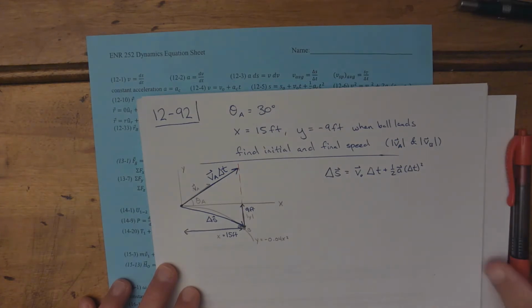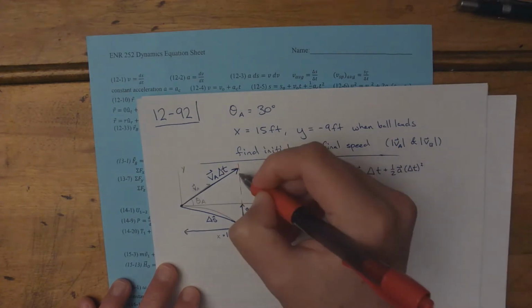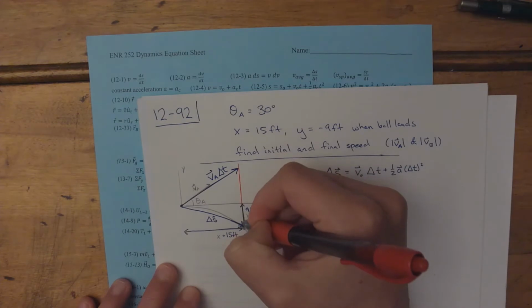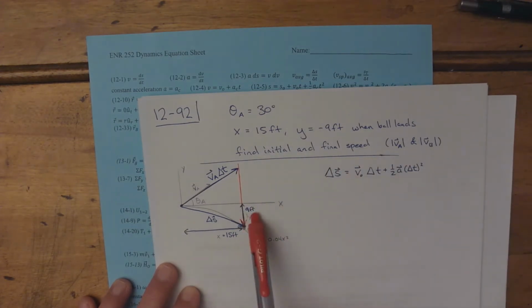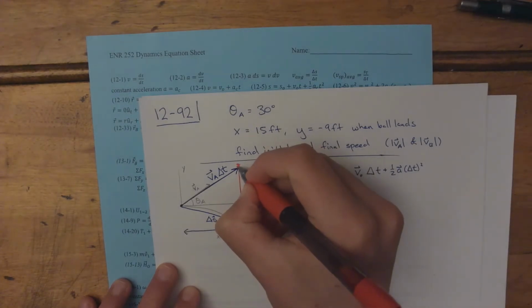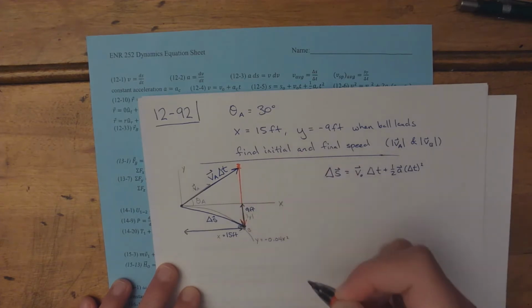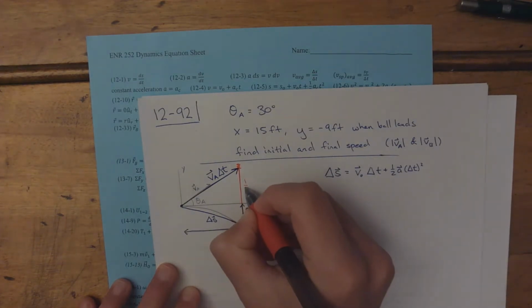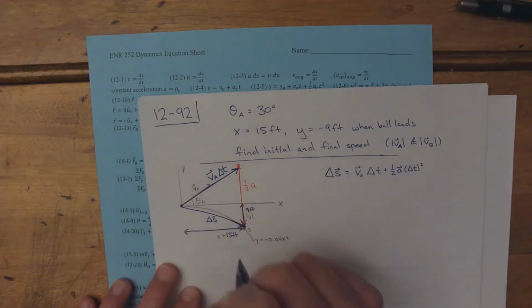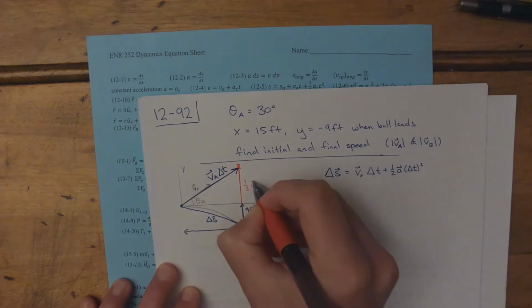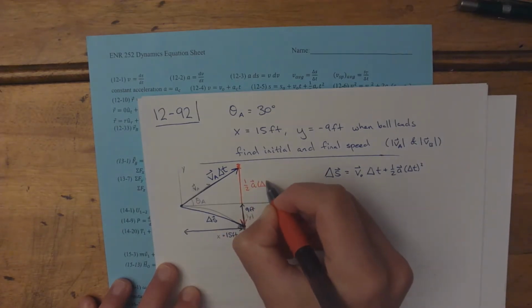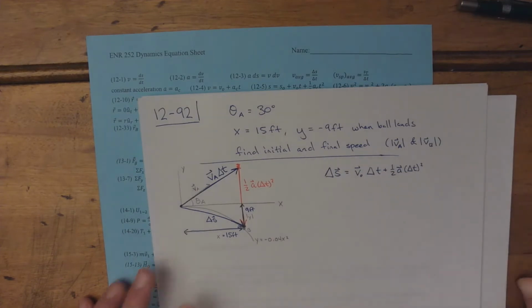And then my acceleration vector points straight downward, and I'm just doing this in a different color so we don't get it confused with the 9 feet. So starting from here and going straight downward, we have 1/2 times the acceleration times delta t squared.